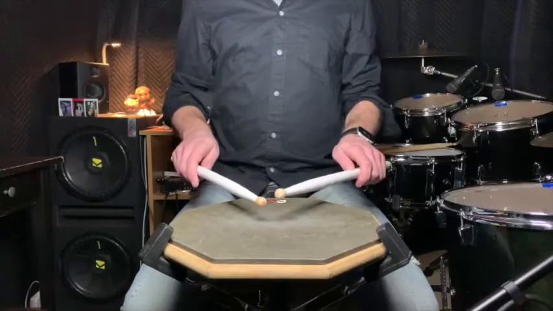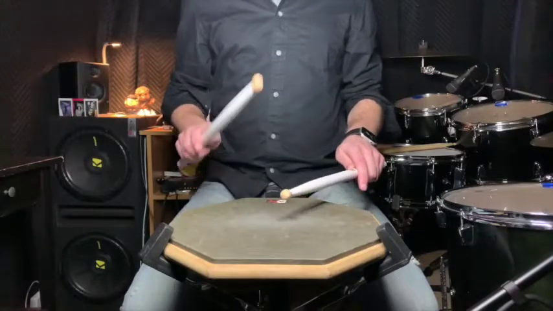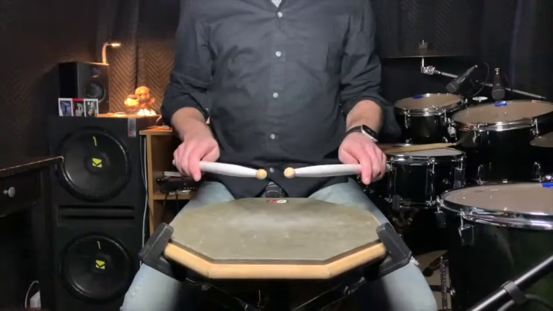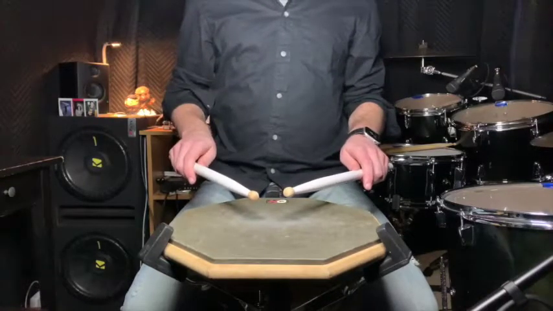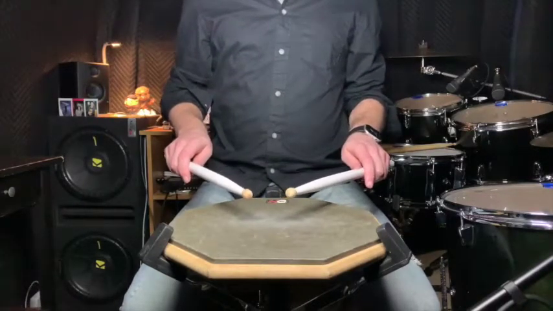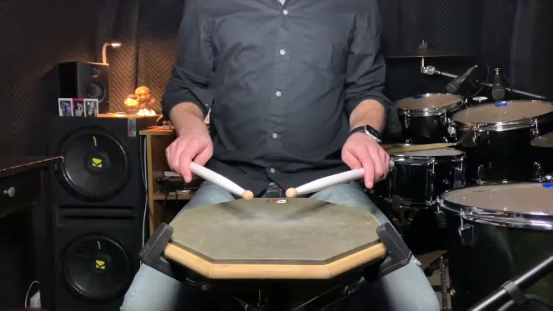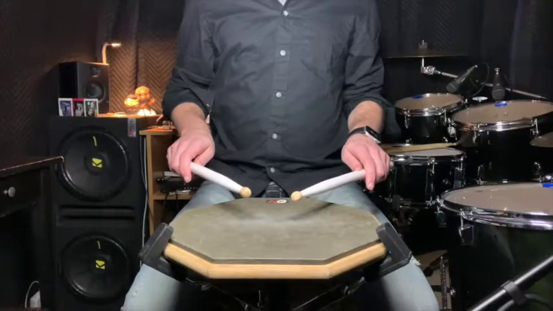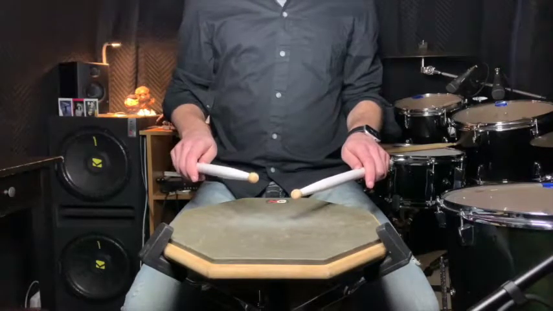1 e and a 2 e and a 3 e and a 4 e and a 1. Let's try putting some of this together. Let's do 4 beats of quarter notes, 4 beats of eighth notes, and 4 beats of 16th notes, counting and playing aloud. I'll count us in.